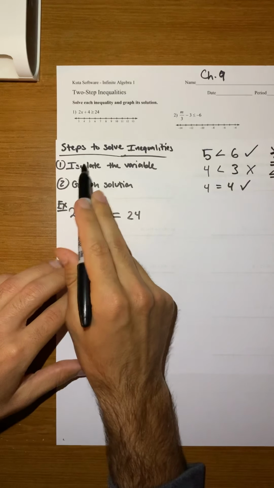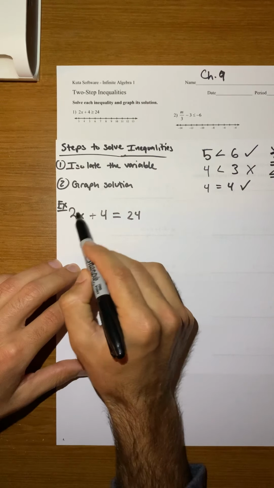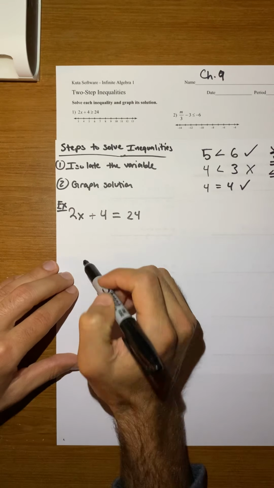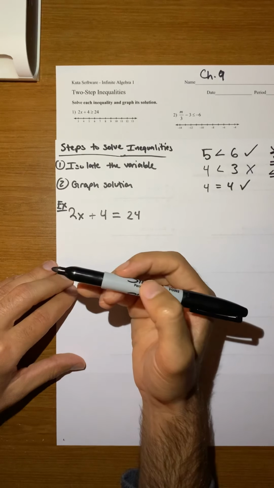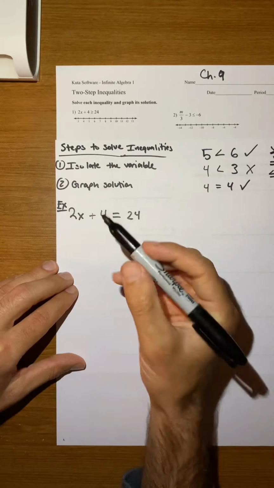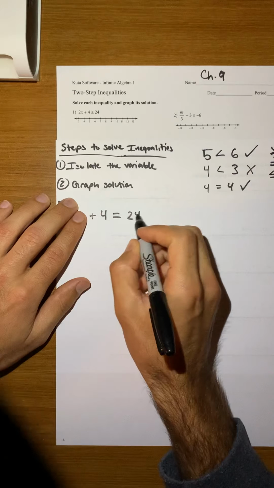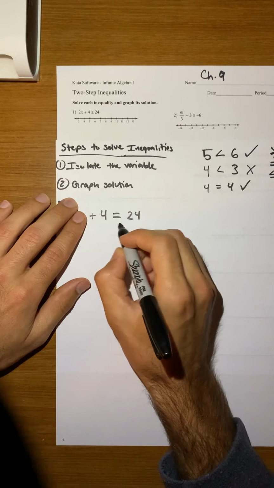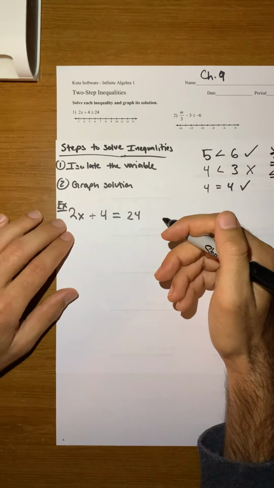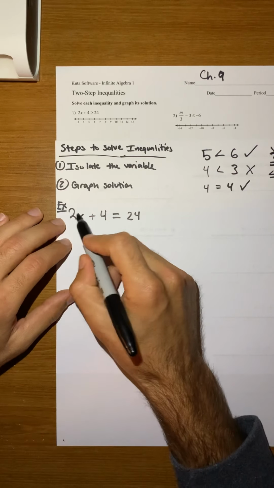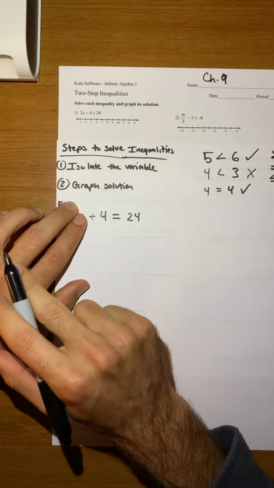Our steps to solve the inequalities are the same as the ones for the equal sign. Isolate the variable. That means we want this x by itself at the end of our steps. To get there, we have to do the opposite operations. The first thing we have to do is get this 4 grouped over here with the other number, because 4 and 24 are two numbers, like terms. This 2 is a number as well, but it's attached to this variable, so we don't want to change anything with the 2x just yet.